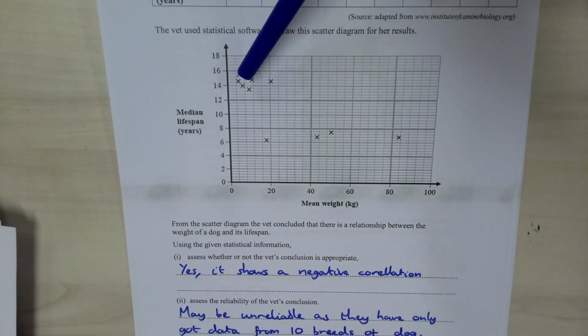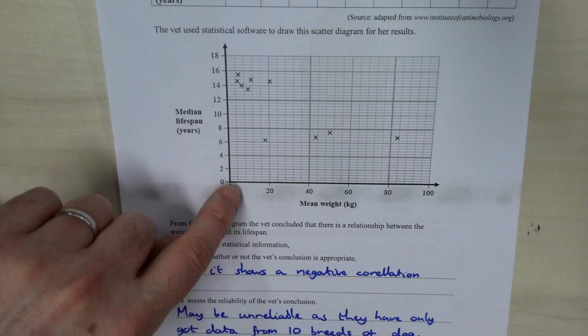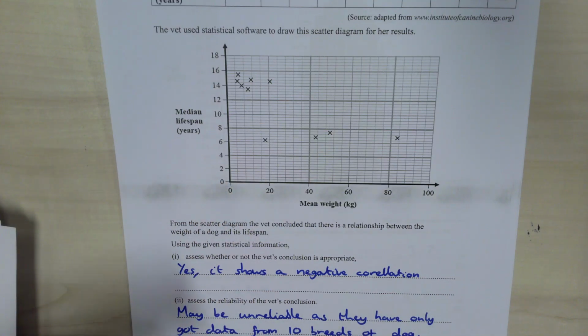You can see in the graph there is a general pattern going down, that the less the weight of the dog, the longer it is likely to live.